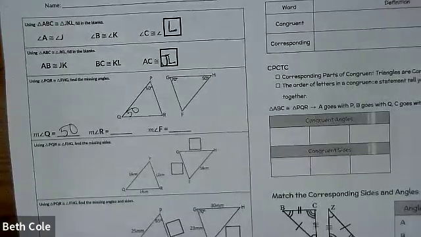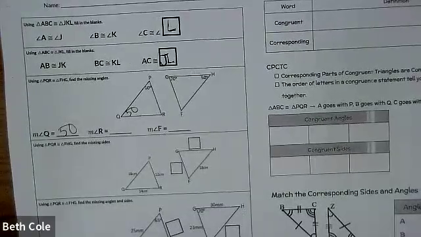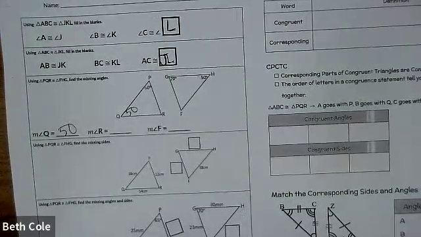But you can't just come up here and start throwing letters everywhere. You have to go, this matches up with this. I know it seems very basic, but it's also really easy to mess up. So you got to pay attention, right?